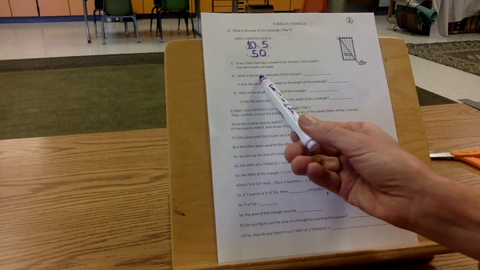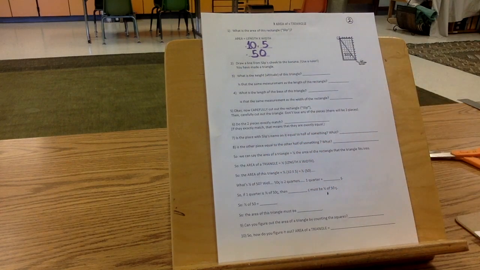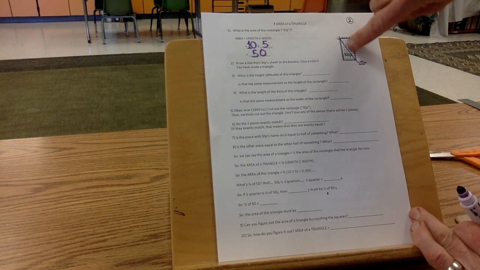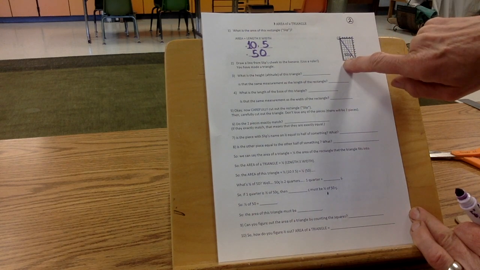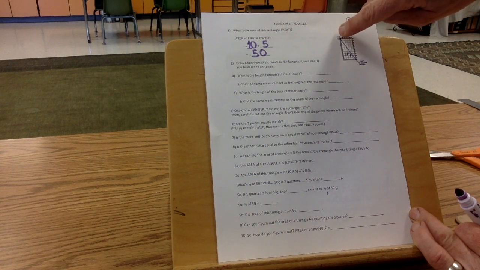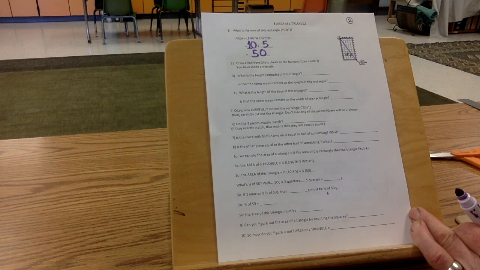3. What is the height or altitude of this triangle? Remember, the height is not this. The height would be if you went straight up from the bottom to the top, and that's called the summit. On a triangle, that's called the apex. On a mountain, it's called the summit.